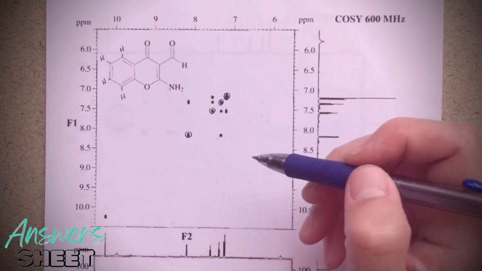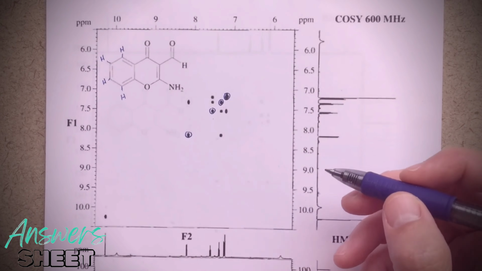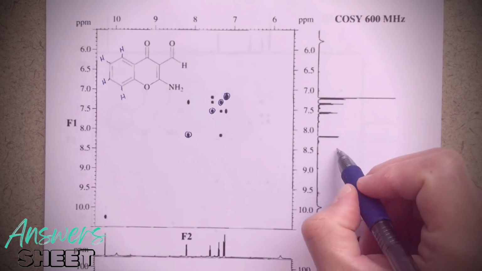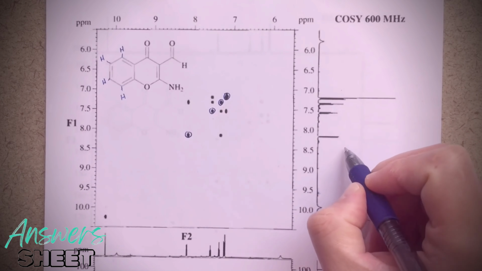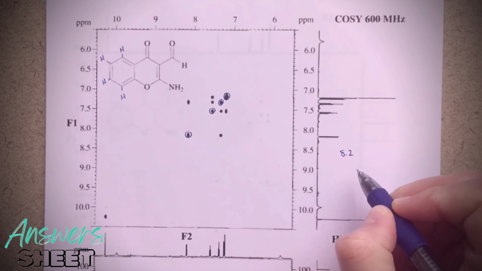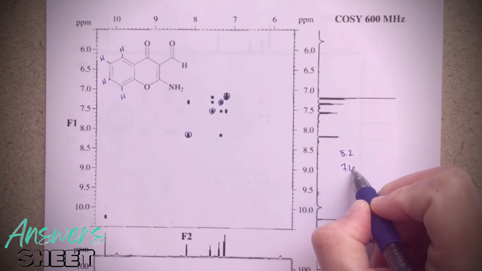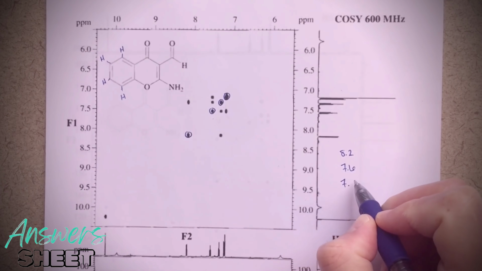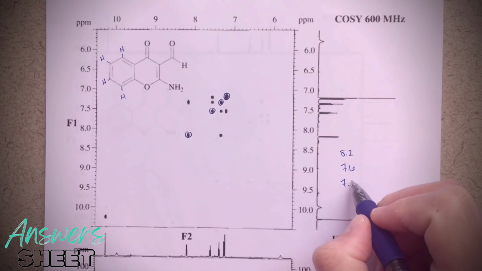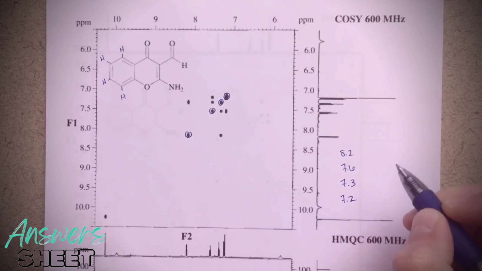So when I'm analyzing COSY, the thing that I like to do is make a data table, I guess. So I'm going to start by saying I've got a peak at 8.2. I've got a peak at 7.6. I've got a peak at 7.3 and 7.2.